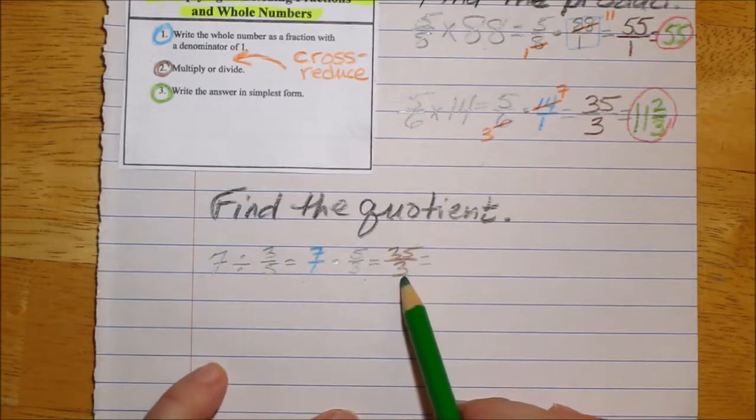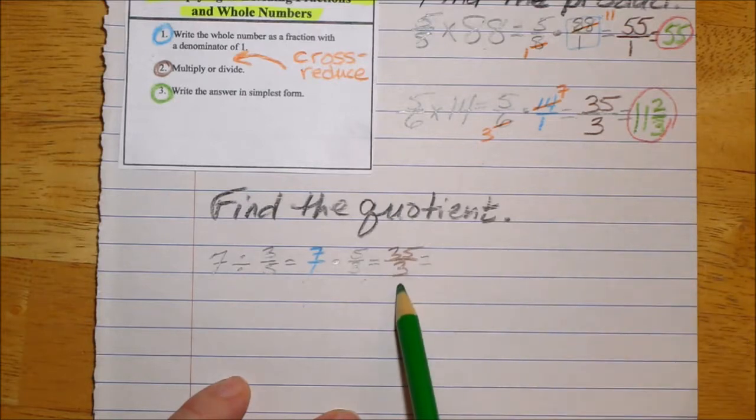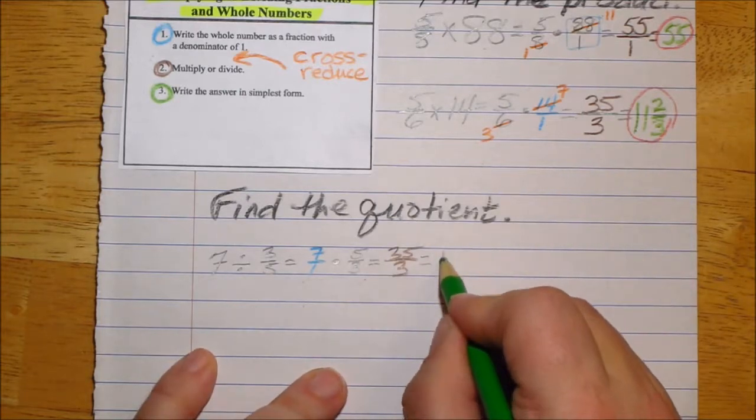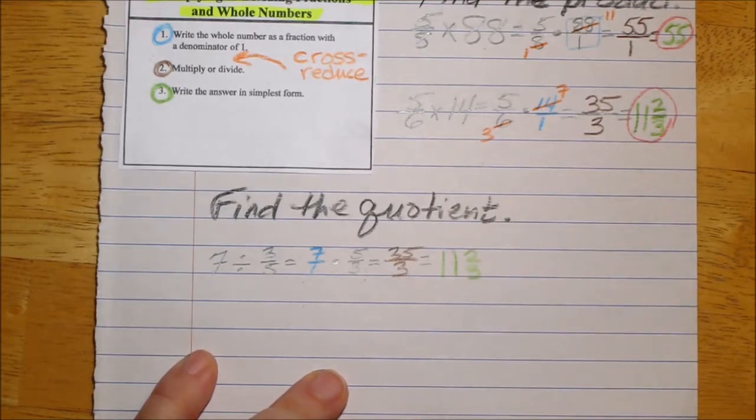I'm not exactly sure how this happened, but it looks like we're going to wind up with the same answer. Look, it was 35/3 and 35/3. Well, that makes it easy. We know our answer is going to be 11 2/3.